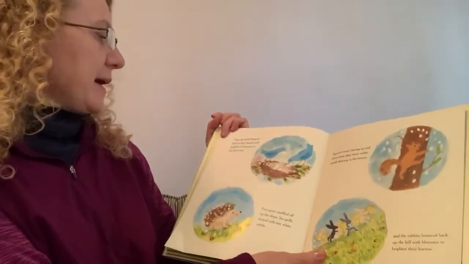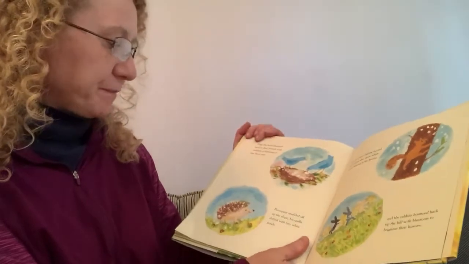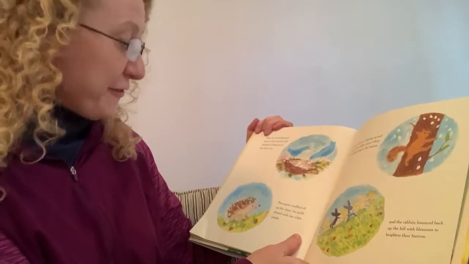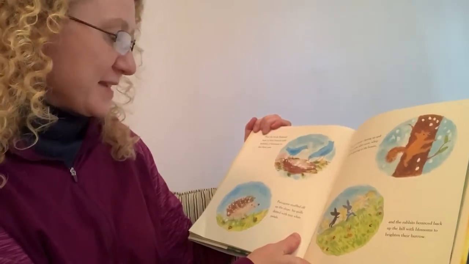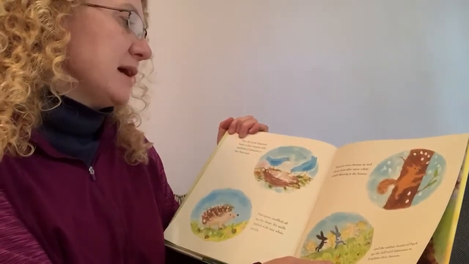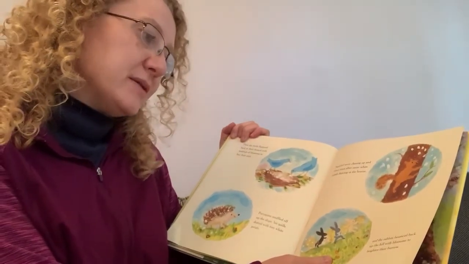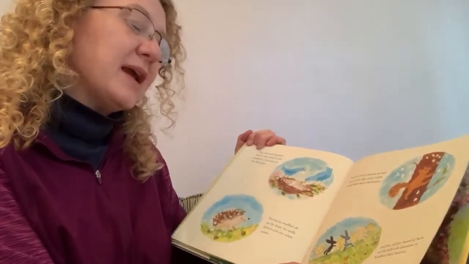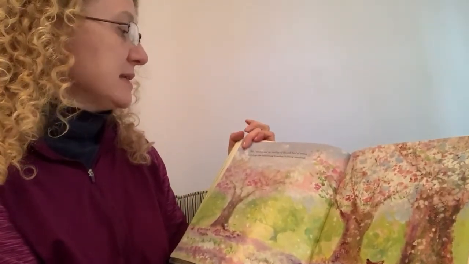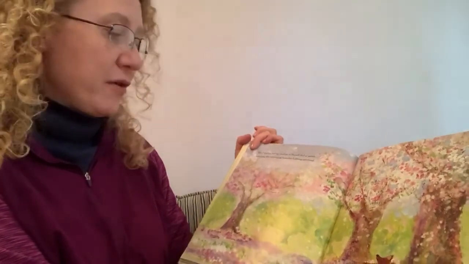Then the birds fluttered back into their branches with beakfuls of blossoms to line their nests. Porcupine snuffled off up the slopes, his quills dotted with tiny white petals. Squirrel went chasing up and down trees after snow-white petals dancing in the breeze, and the rabbits bounced back up the hill with blossoms to brighten their burrows. But Fletcher just lay smiling in the soft bed of petals, watching the blooming branches bobbing overhead.